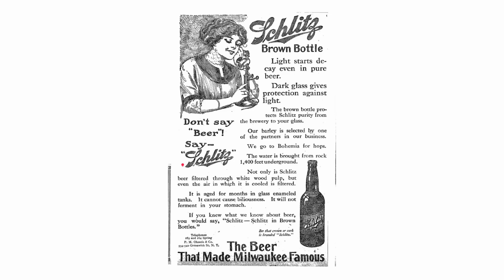So you can see right here, Schlitz brown bottle. Light starts decay even in pure beer. Dark glass gives protection against light. The brown bottle protects Schlitz purity from the brewery to your glass. Our barley is selected by one of the partners in our business. We go to Bohemia for the hops.